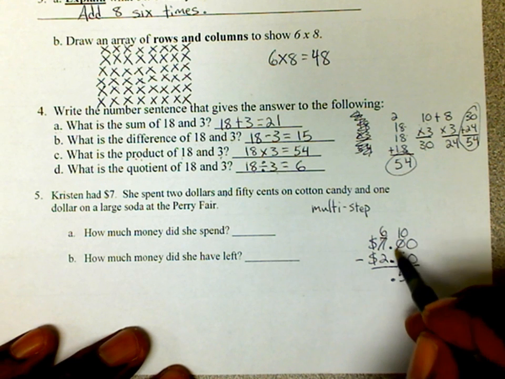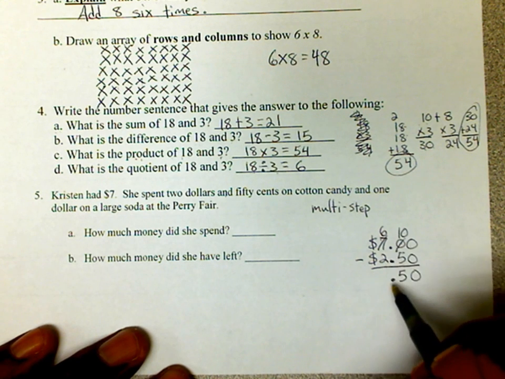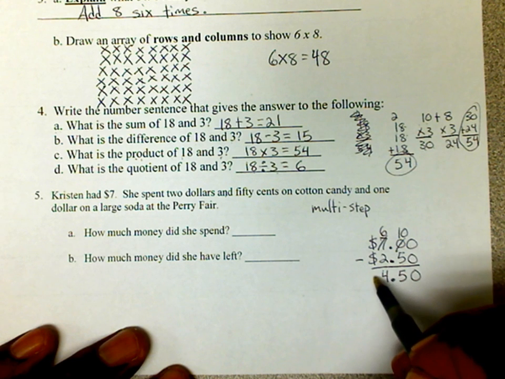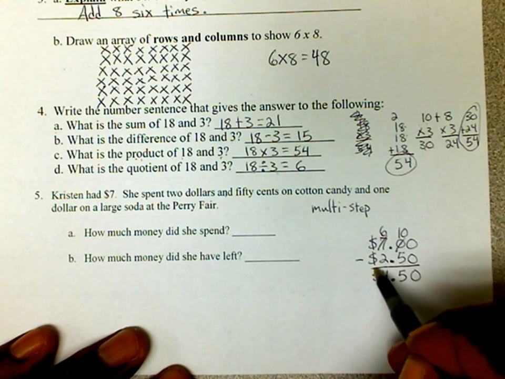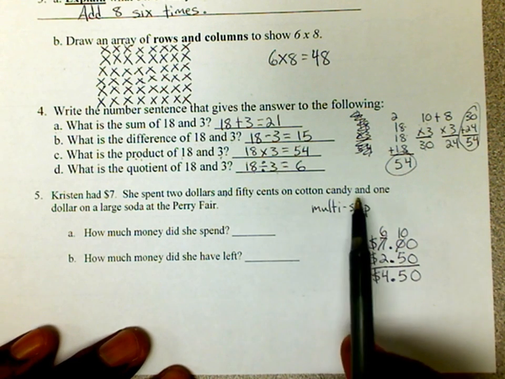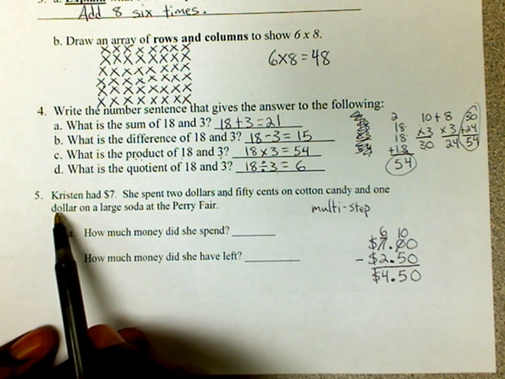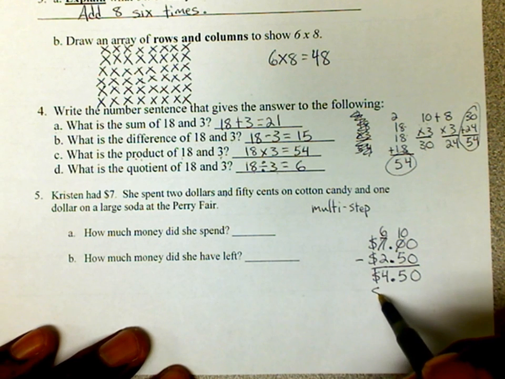We'll use our decimal. Always line your decimals up. And 6 ones minus 2 ones equals 4 ones. If they put a dollar sign, you put a dollar sign. Now that she's bought the cotton candy, she also spent $1 on a large soda. How much did the soda cost?